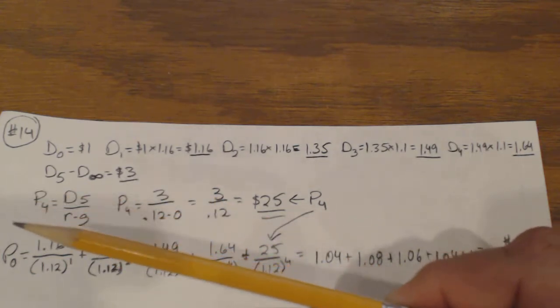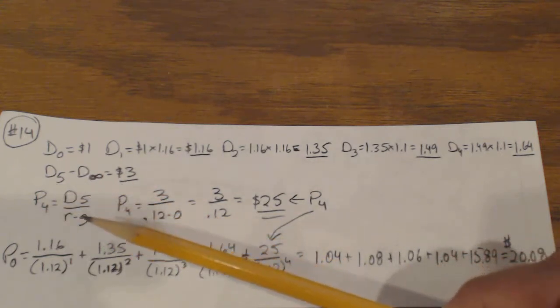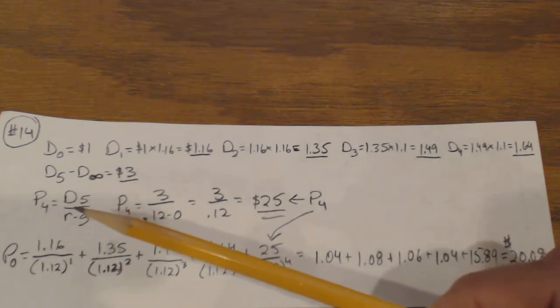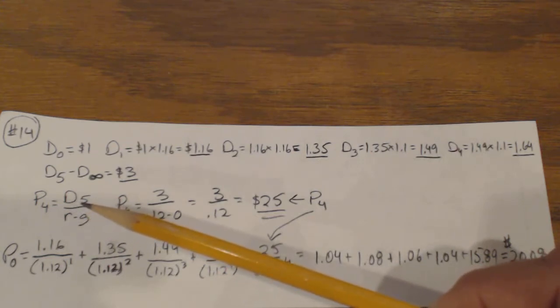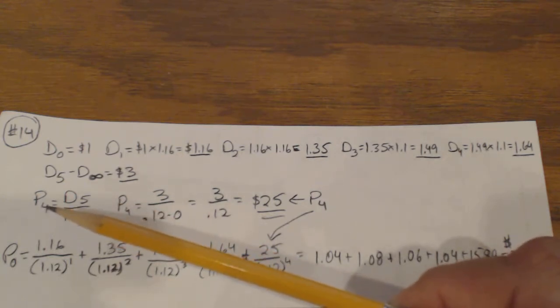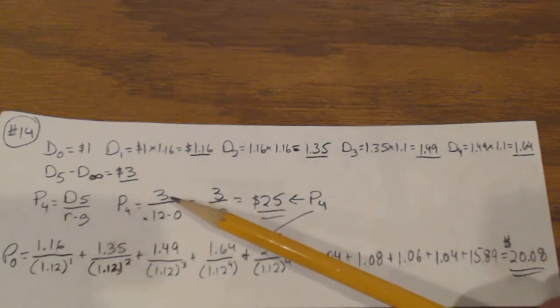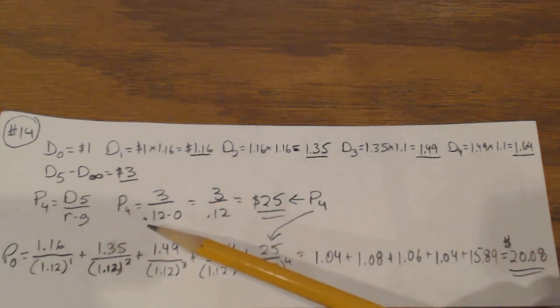Remember our formula, PT equals DT plus 1 over R minus G. We know the dividend in year 5 is the first new dividend at $3, so that's T plus 1. So P4, T would be 4, over R minus G. Okay, you know that's $3.